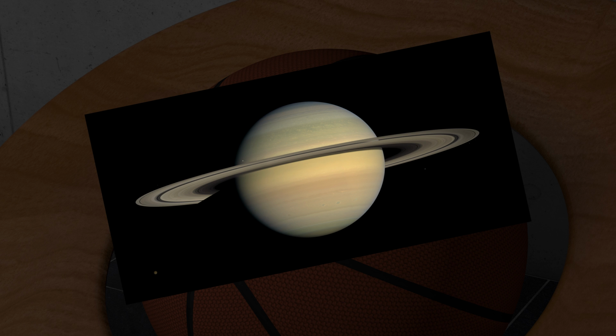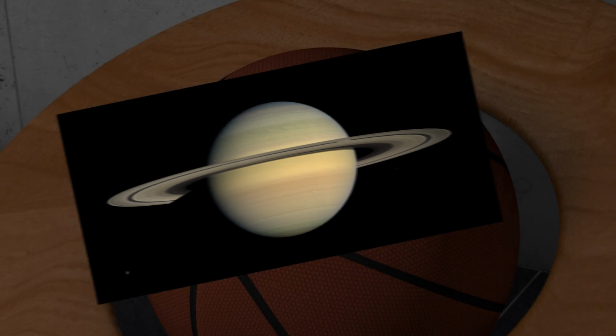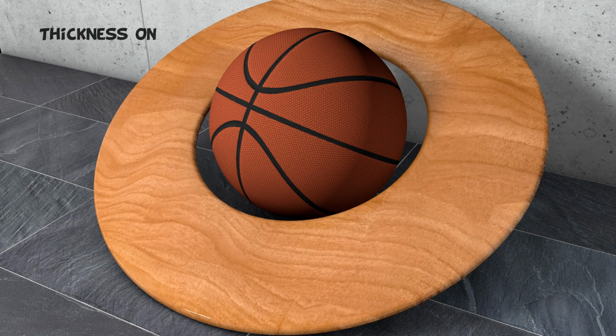The thickness of these rings is about 1 kilometer. The viewing distance here is about 2 million kilometers, so it is virtually impossible to see any thickness. This is a sheet sharper than a razor blade if the planet was the size of a ball. So now let's turn off any thickness in our scene.